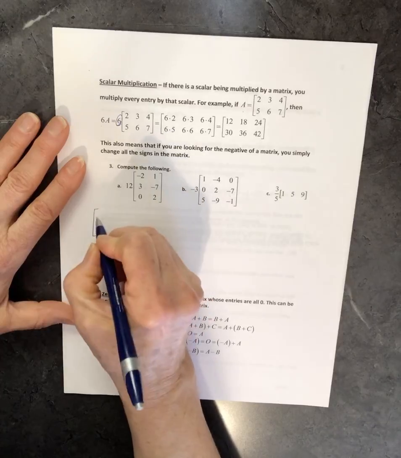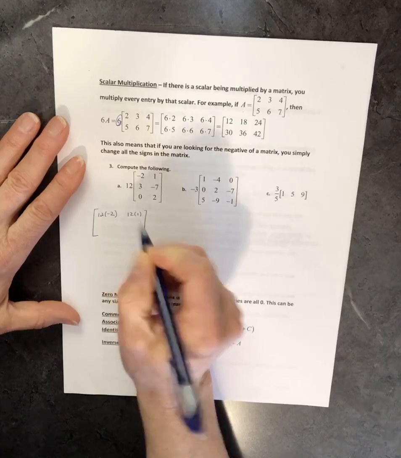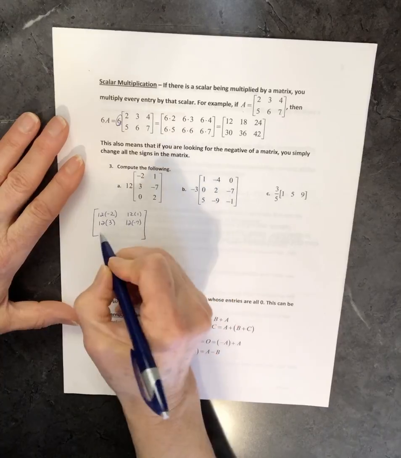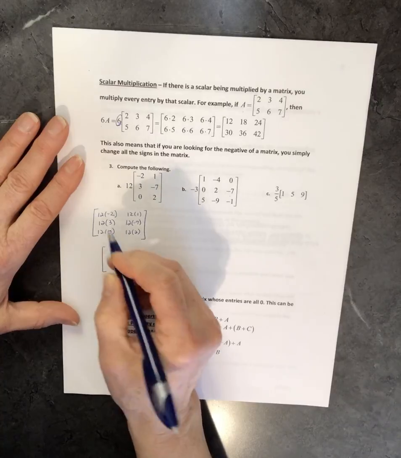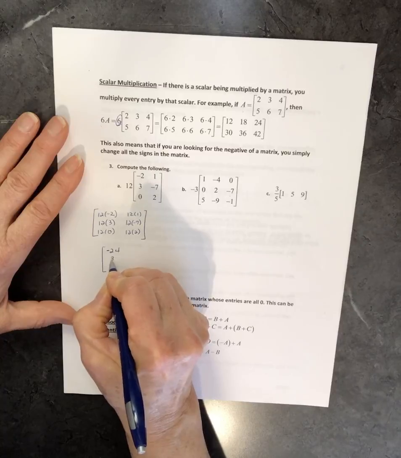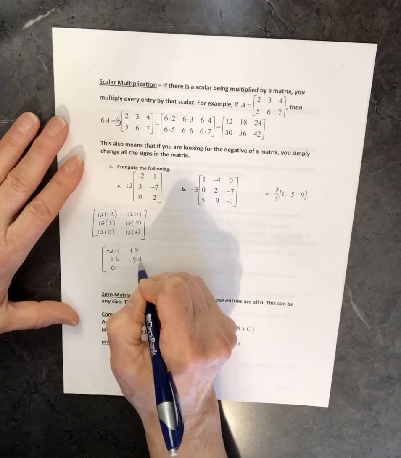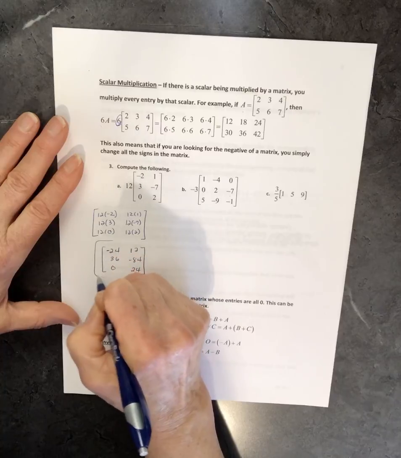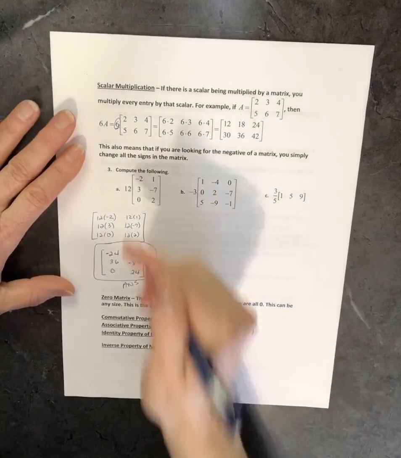So what I have is 12 times negative 2, 12 times 1. I'm just showing all the little gory details. And then 12 times 2. And then what we want to do then is perform that multiplication for each element. And we've got a negative 24, a 36, a 0, a 12, a negative 84, and 24. So there's my answer. That is the matrix that is a result of multiplying 12, the scalar, to this.